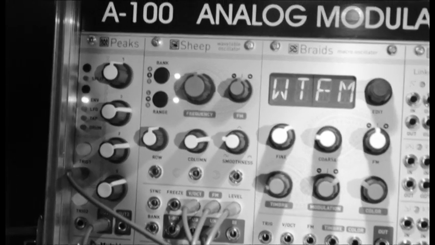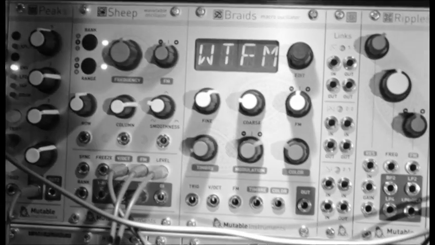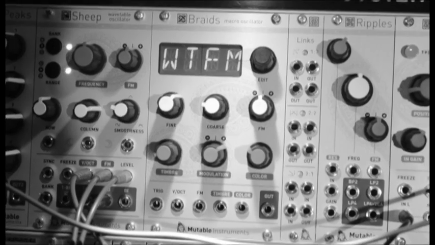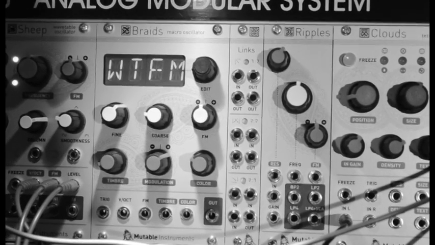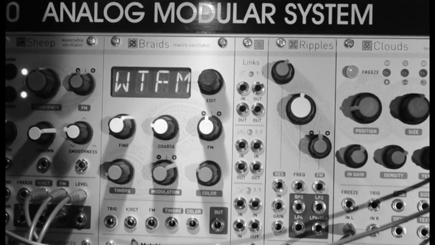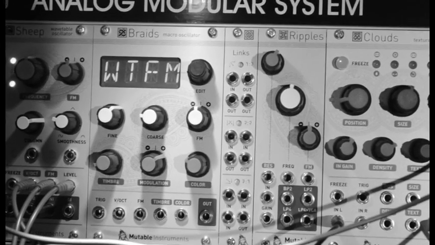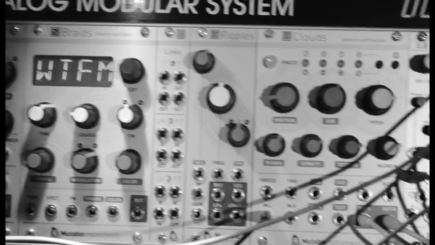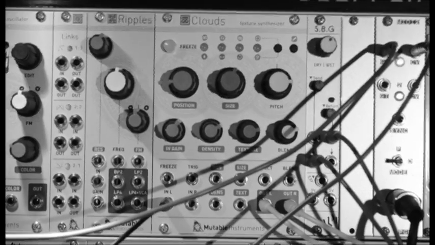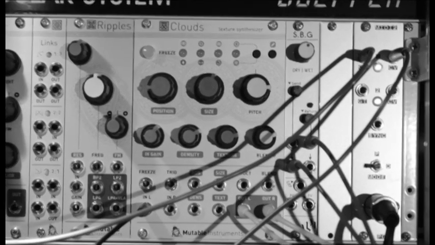There's a Braids, which is running Tim Church's Bees in Trees alternate firmware for it, which was particularly useful. Several pieces use the internal Turing machine that's been added to the Bees in Trees firmware, and there's the Clouds granular processor, which is also running the alternate firmware, Matthias Puech's Clouds Parasite, which was used a lot, particularly the additional mode with the reverb, the Oliverb as it's called.